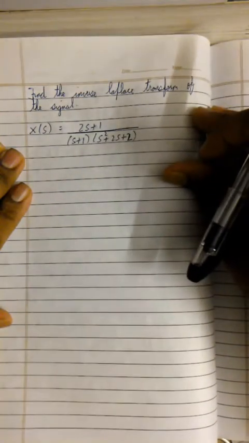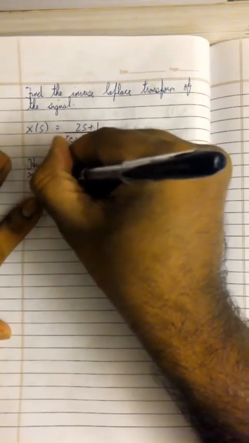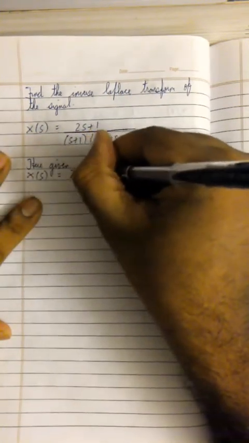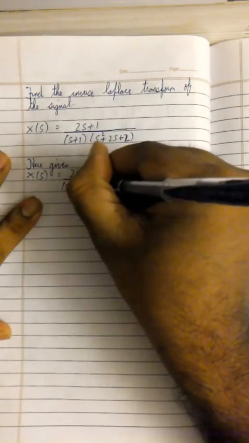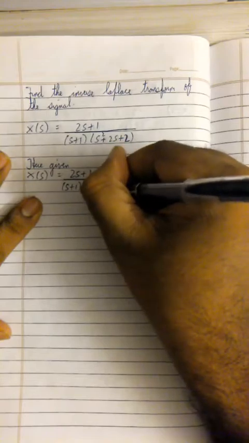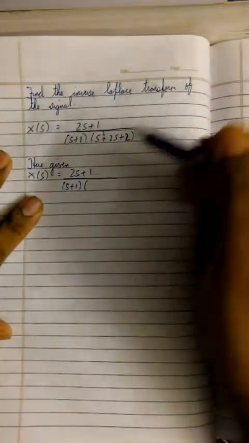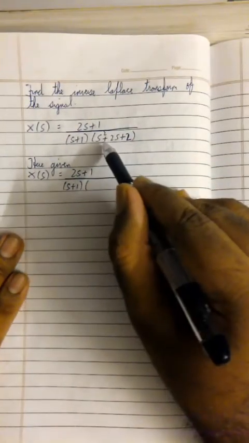So now let us do this problem. Given X(s) = (2s + 1) / ((s + 1)(...)). Here, how do we factorize this equation?